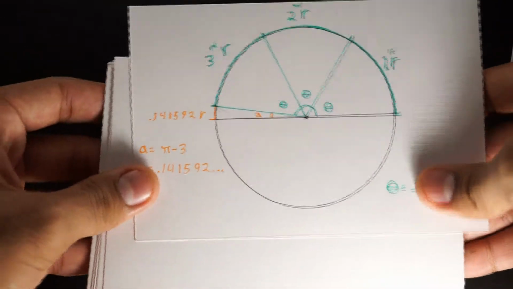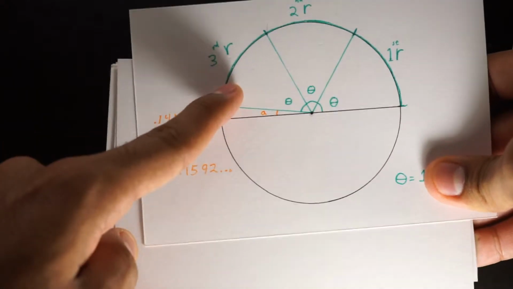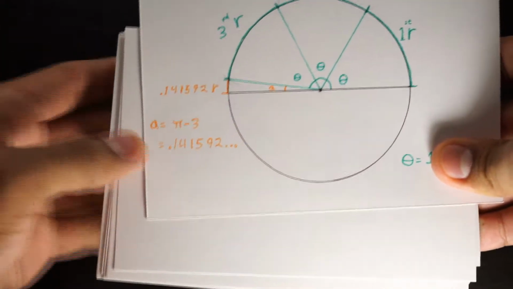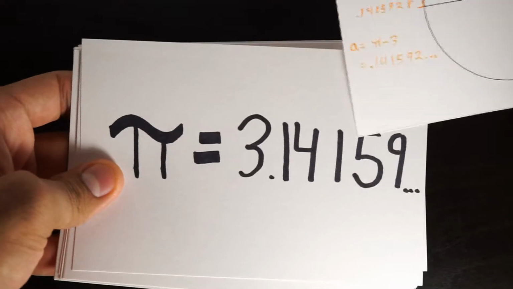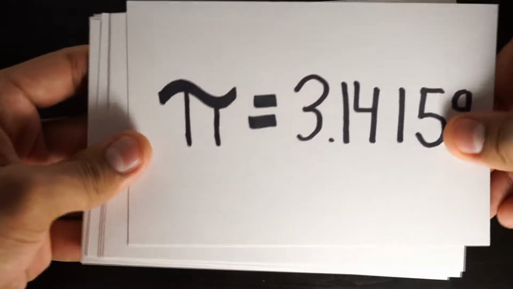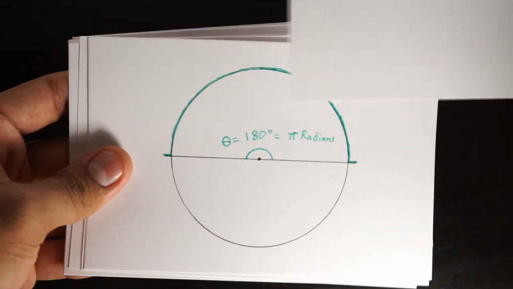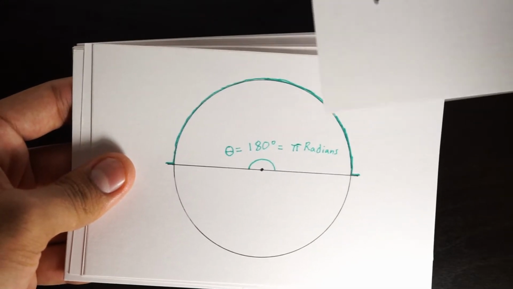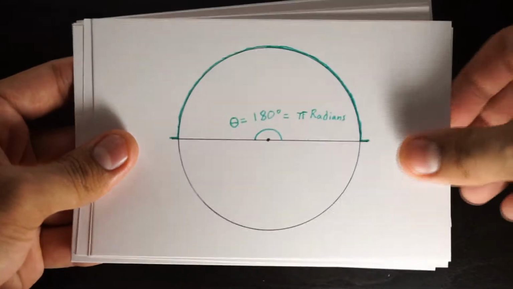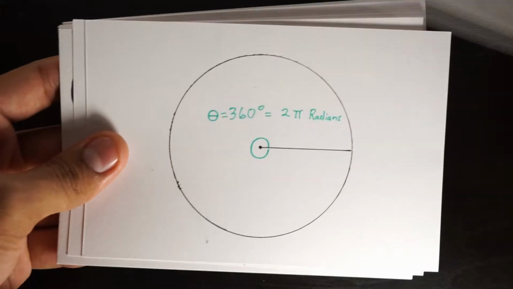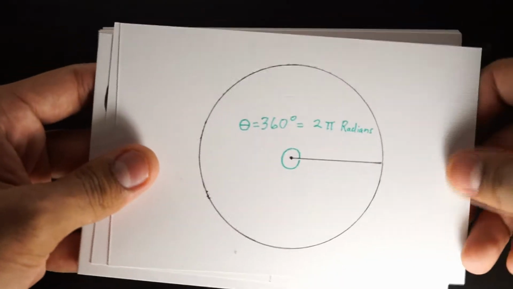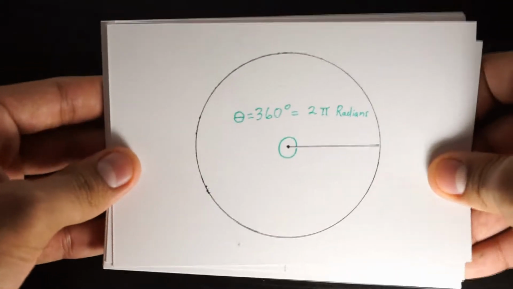Now, if we add the 3 lengths of radius that we had before then in half of one circle, we end up getting pi. And that's what we mean when we say that half of a circle, 180 degrees, is equal to pi radians. Similarly, if we wanted to get a whole circle, you just multiply by 2. And a whole circle is 2 pi radians.